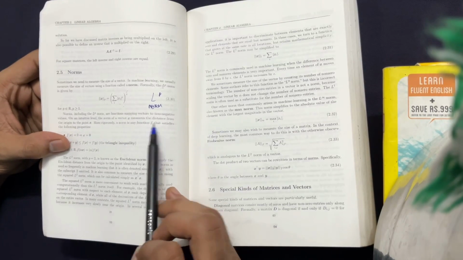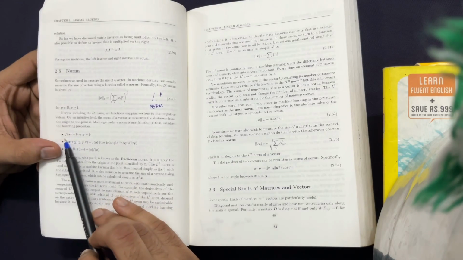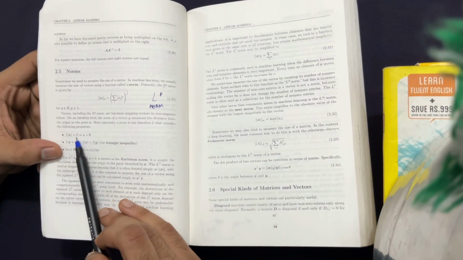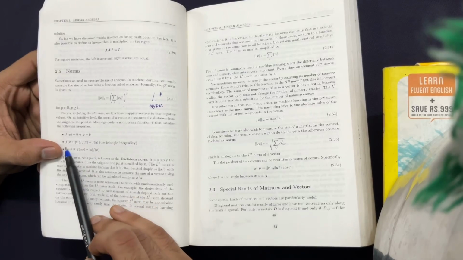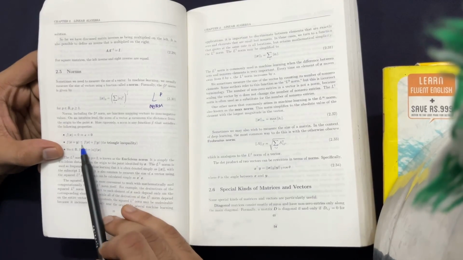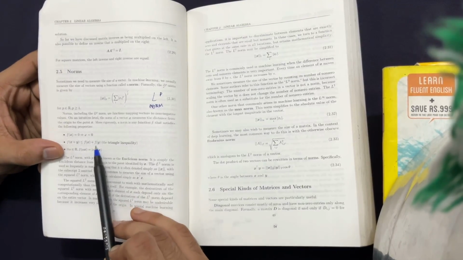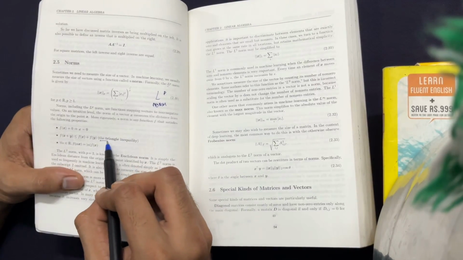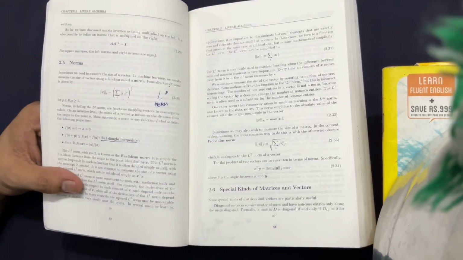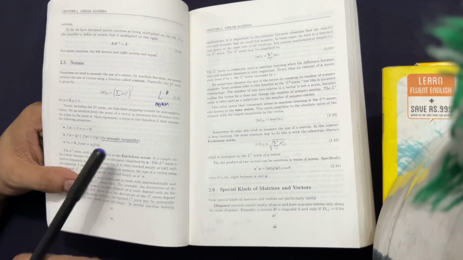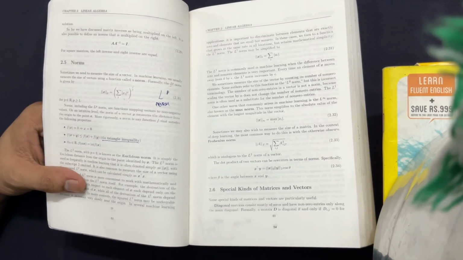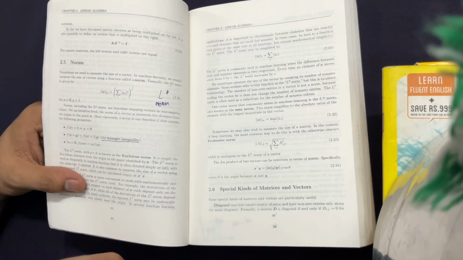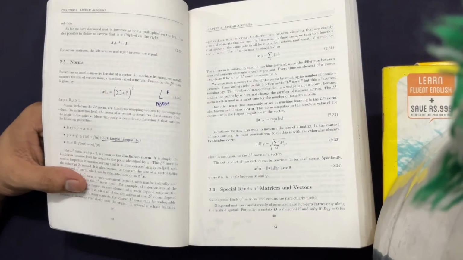A norm is any function f that satisfies the following properties: f(x) is 0 only if x equals 0, and f(x + y) is always less than or equal to f(x) + f(y), also called the triangle inequality. Now remember this concept, because it also comes back in the idea of artificial intelligence. The triangle inequality concept comes up in certain places where it is applied.